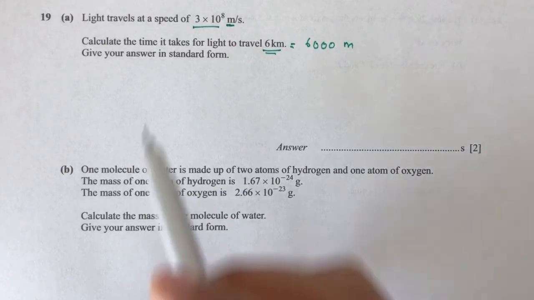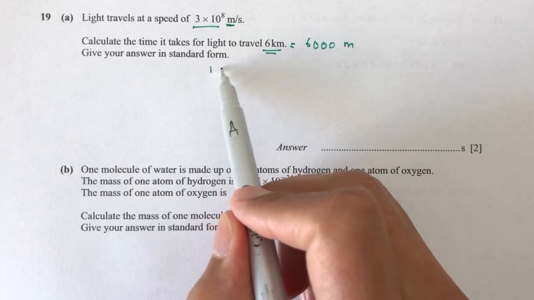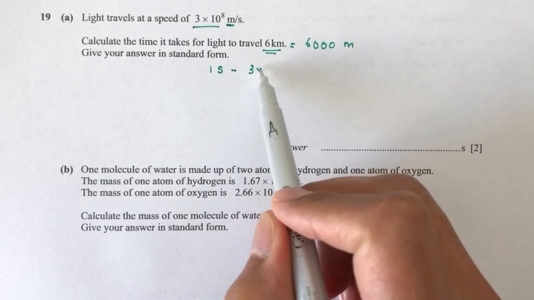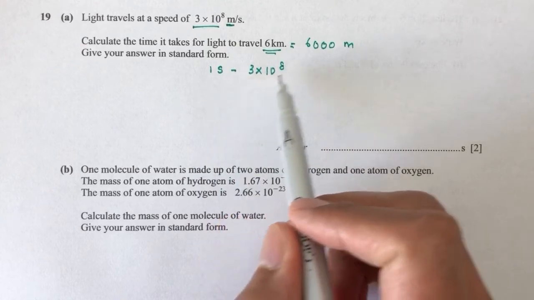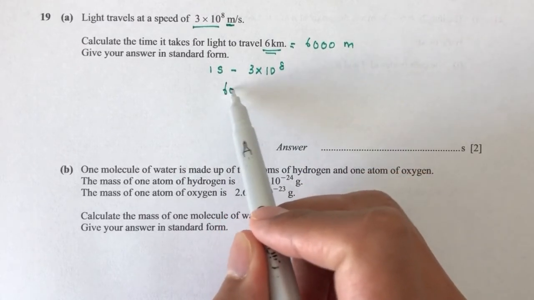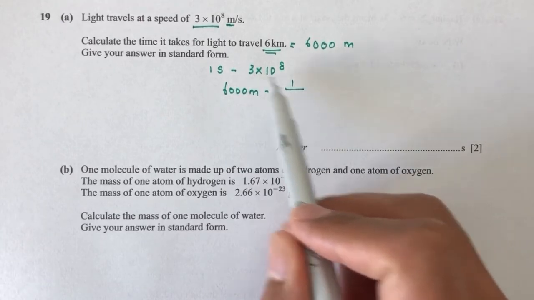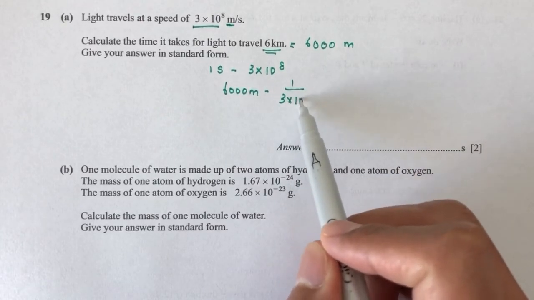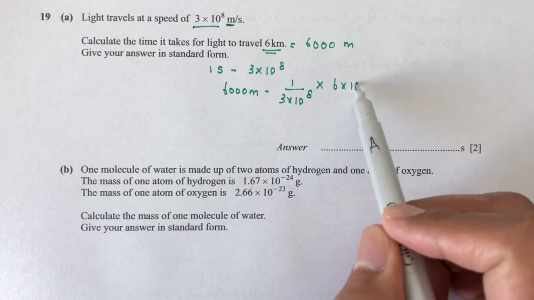So we have to find the time it takes. So 1 second it takes to travel this much. So how long will it take to travel this much? So 6,000 meters will be 1 over 3 times 10 power 8 times 6 times 10 power 3.